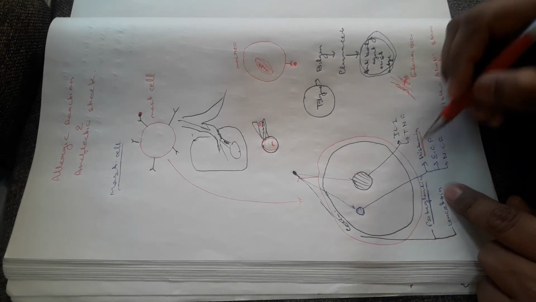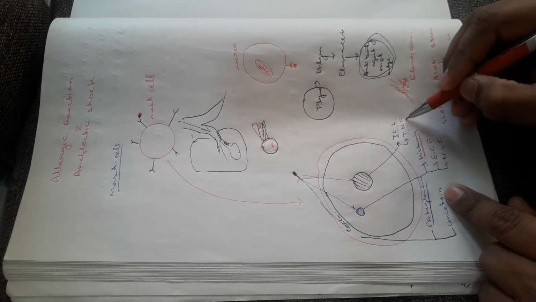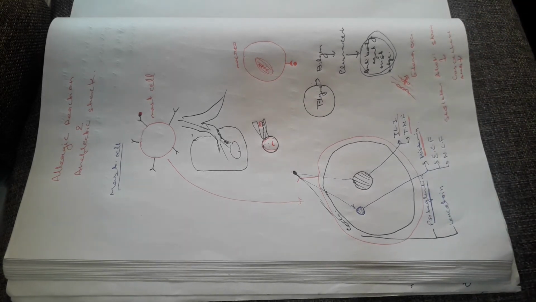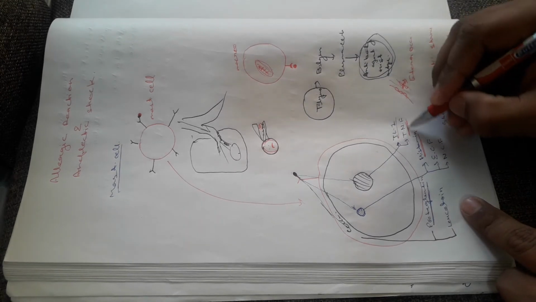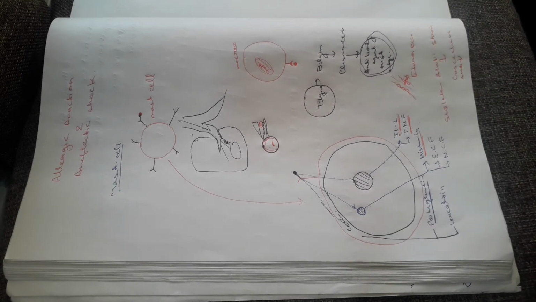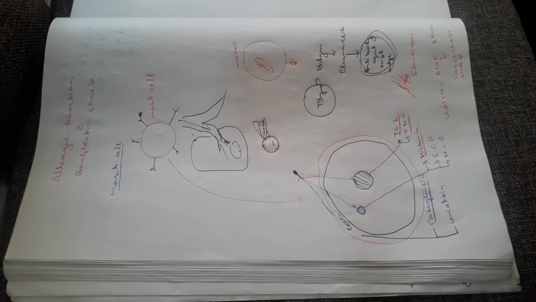And the nuclear machinery secretes interleukin 1 and tumor necrotic factor. These also decrease the respiratory stimuli.